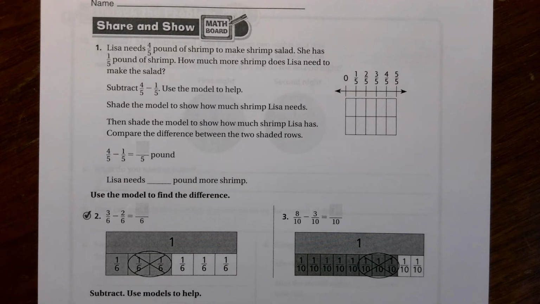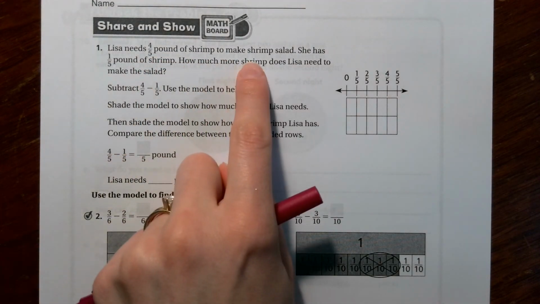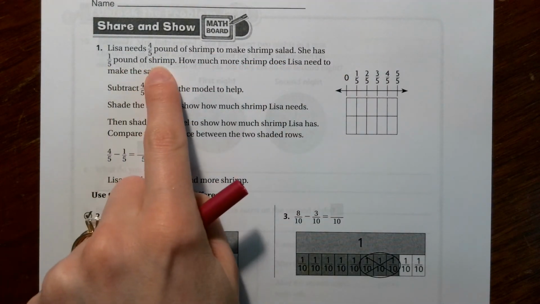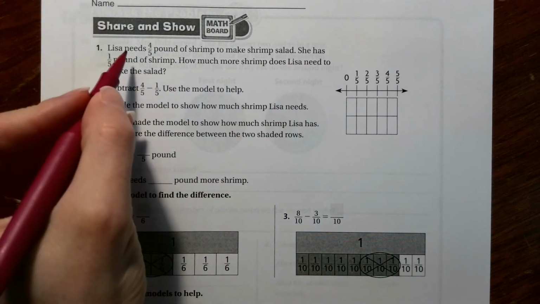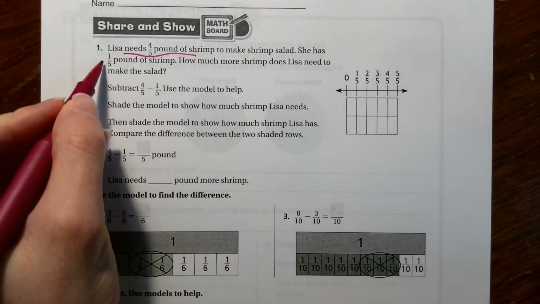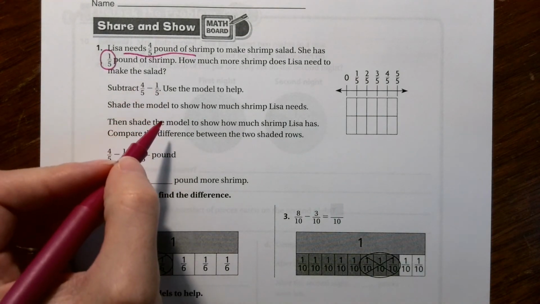Okay, so let's take a look at the share and show on page 405. So Lisa needs 4/5 pound of shrimp to make a shrimp salad. She has 1/5 pound of shrimp. How much more shrimp does Lisa need to make the salad? Well, she needs that much, and she has 1/5. So it says subtract 4/5 minus 1/5 using the model to help.